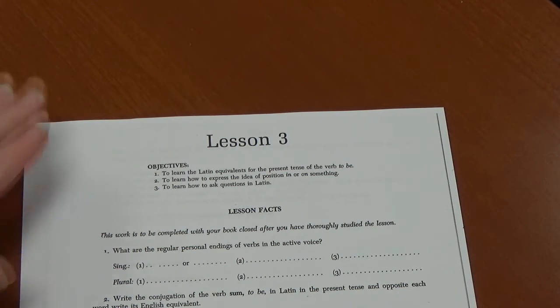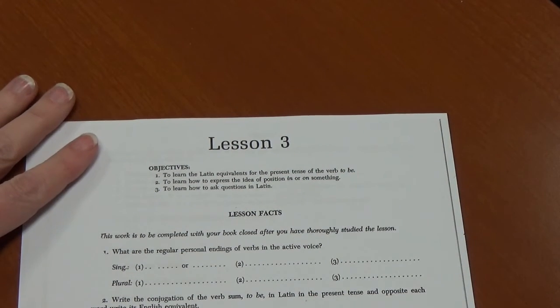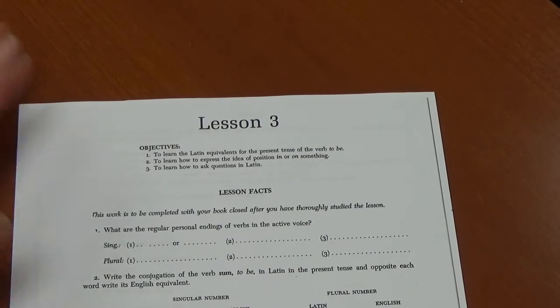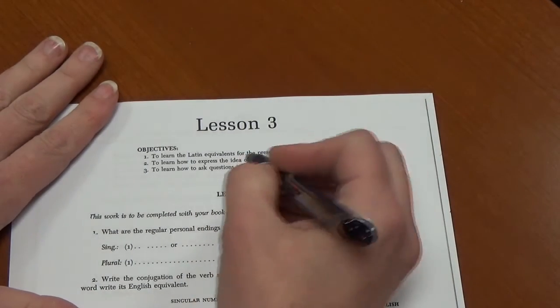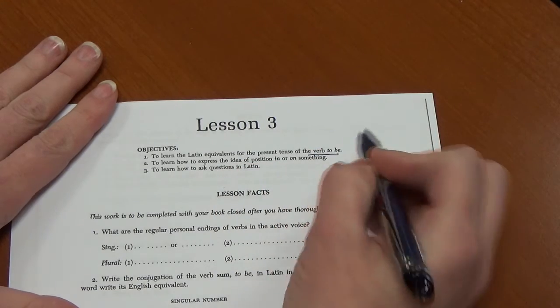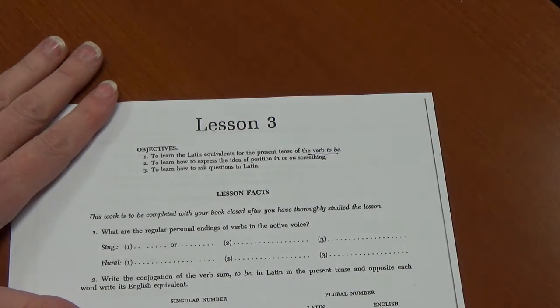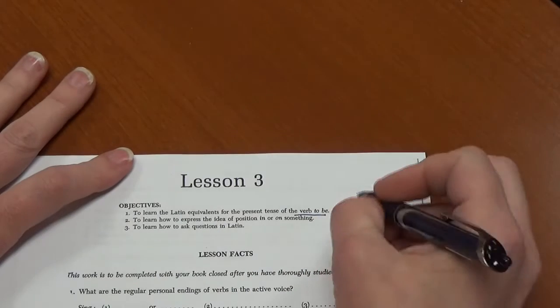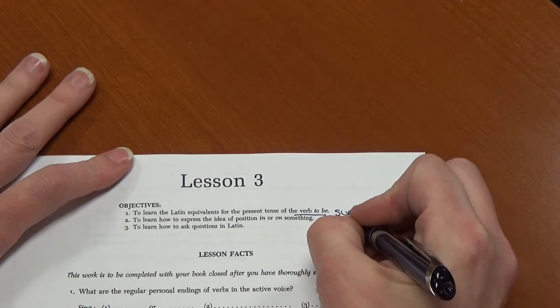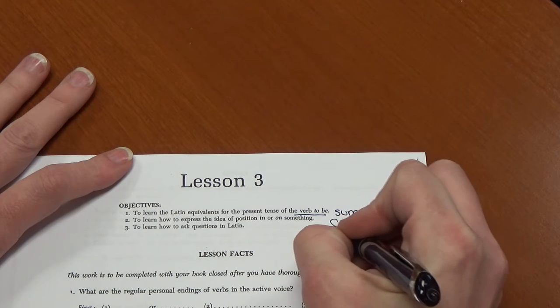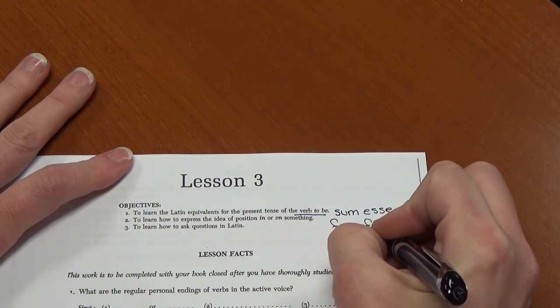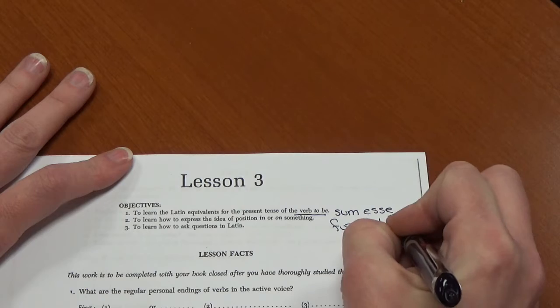Okay, so here I am with lesson 3 in our workbook series. In lesson 3, we're going to learn how to conjugate the verb to be in Latin. The principal parts for the verb to be are sum, esse, fui, futurus.